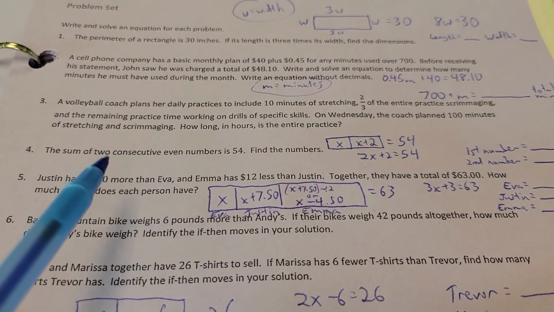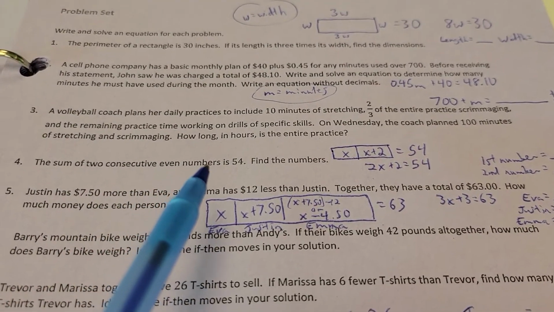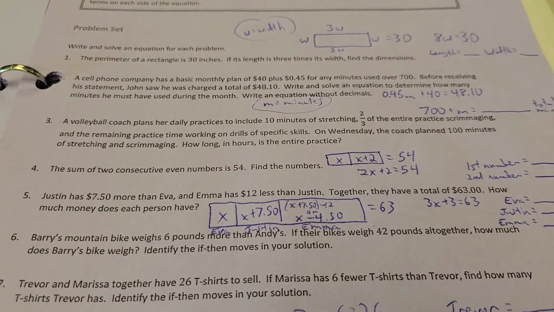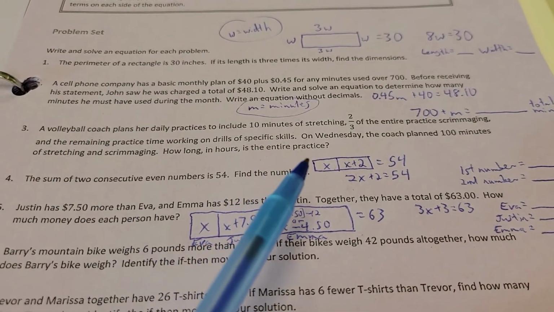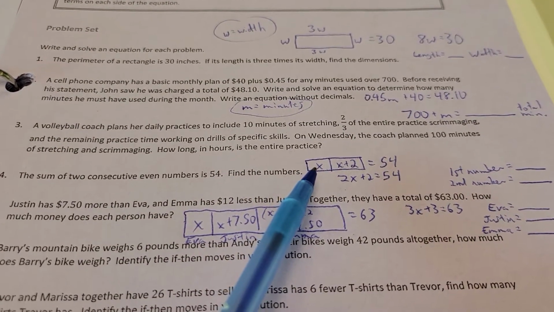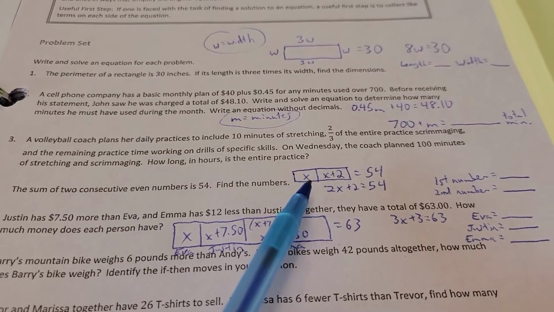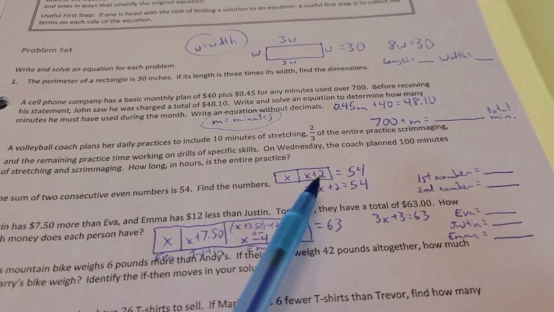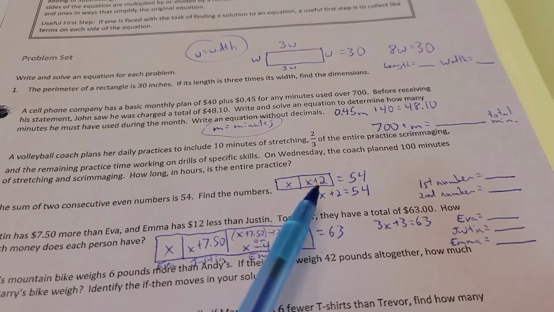Number 4, the sum of 2 consecutive even numbers is 54. Find the numbers. Now this is slightly different than what we did a couple days ago, or yesterday I think it was. You're going to have an X, but since they're even, everything goes up by 2 every time. The next number we're talking about is going to be X plus 2. Remember, even numbers go up by 2 every single time.